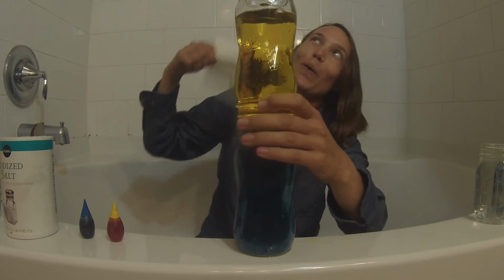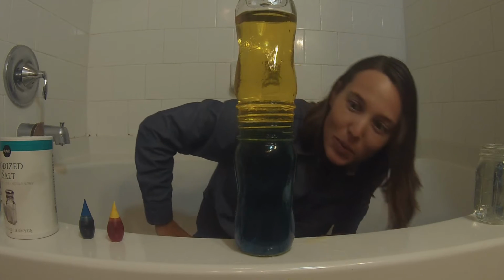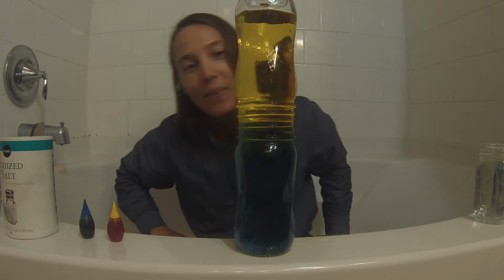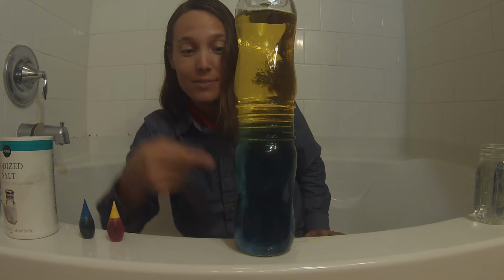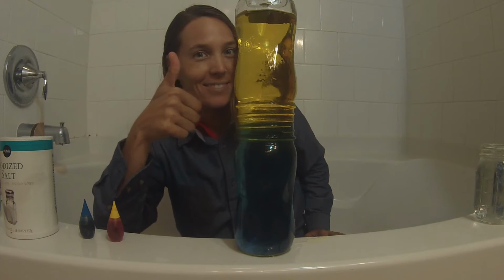Alright, phew, and voila! The fresh water is floating on top of the salt water. No mixing.